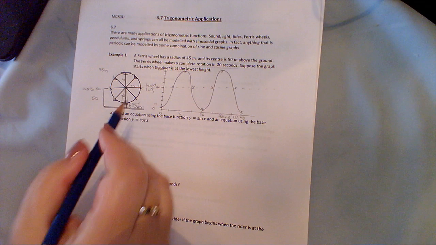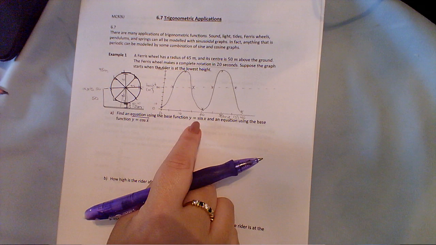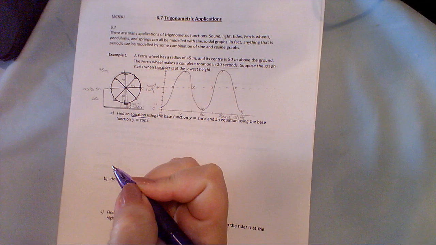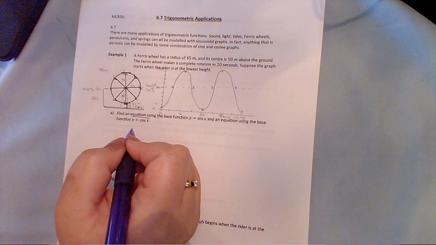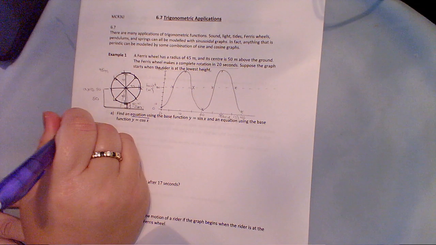So the first question you're always going to be asked is find an equation using a sine and then again using cos. So it wants us to do it both ways. It doesn't matter for A, K, and Q. Remember, they're both found the same way for either sine or cos. The only difference is how you go about finding P. So let's get our A value.